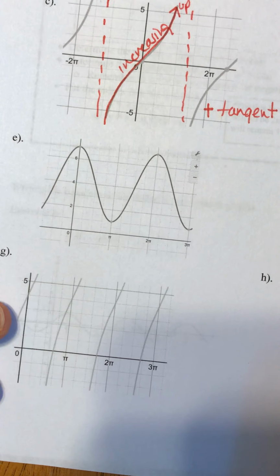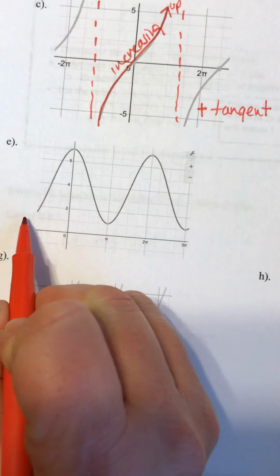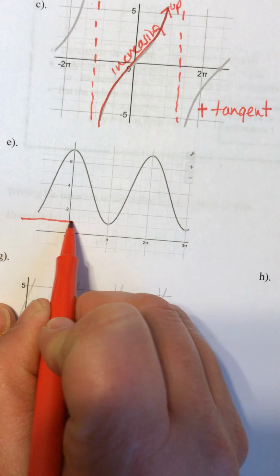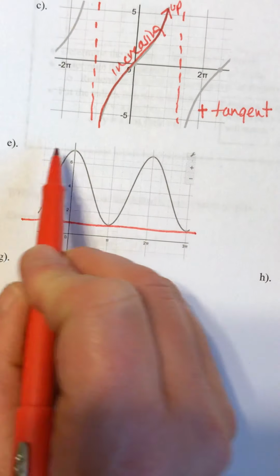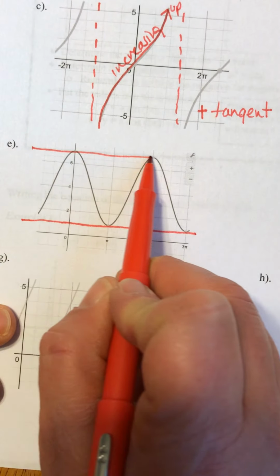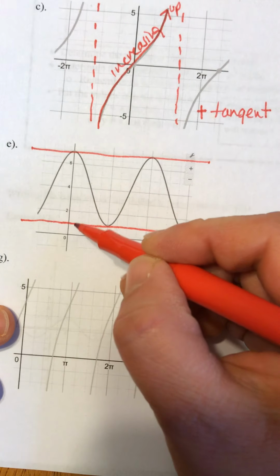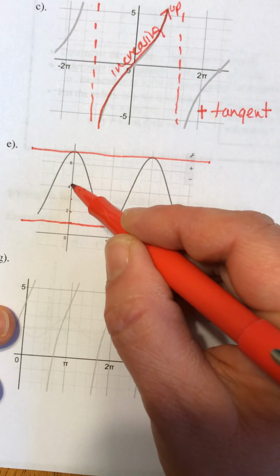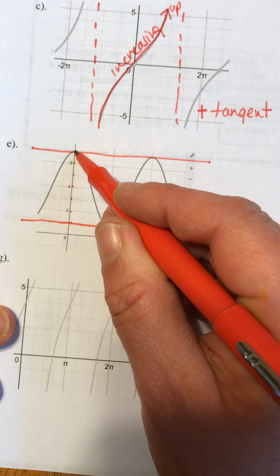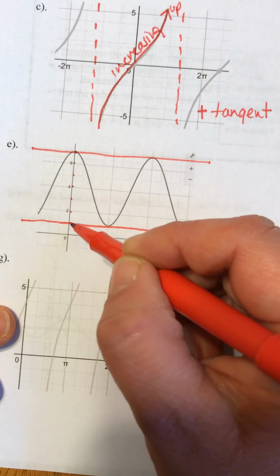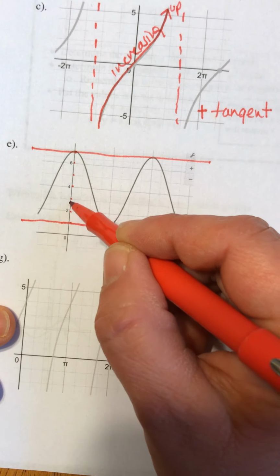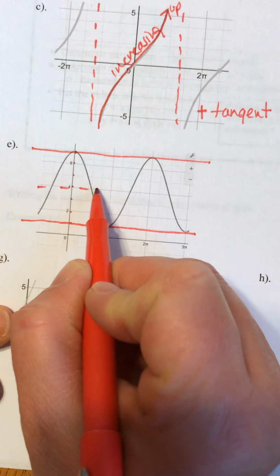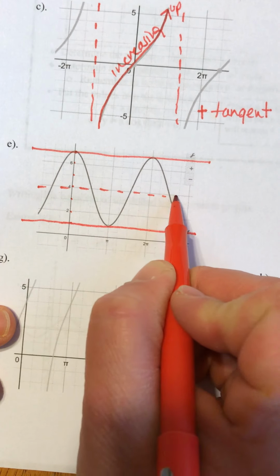Let's go ahead and look at another wavy graph here. Step 1 to determining what it is, find your midline. There's my minimums. There's a line across all my maximums. I'm going to count from bottom to top. 1, 2, 3, 4, 5, 6. So it's 6 units all the way, so halfway would be 3. 1, 2, 3. So this is my midline of this graph.